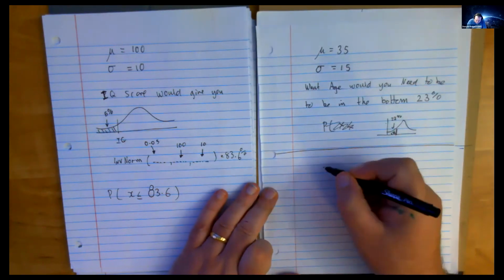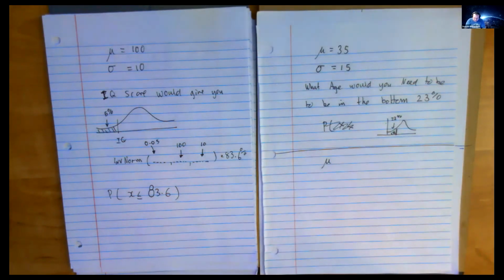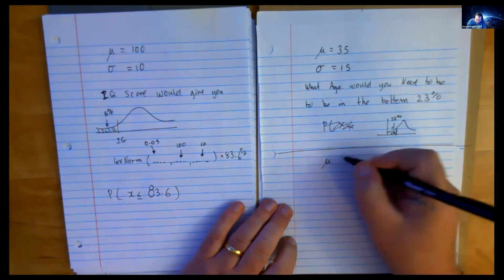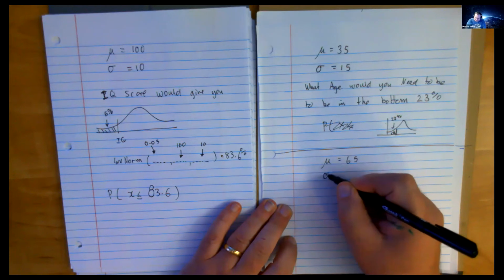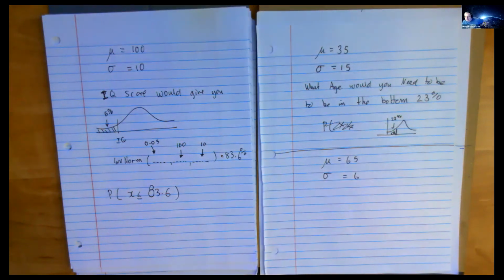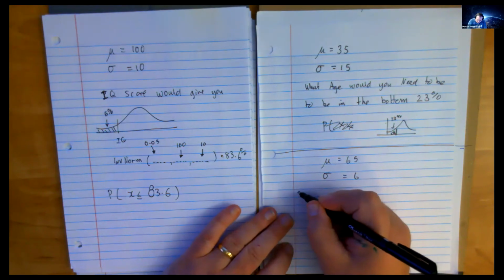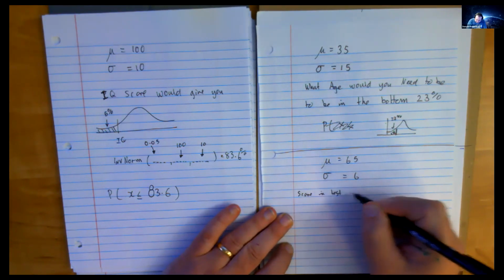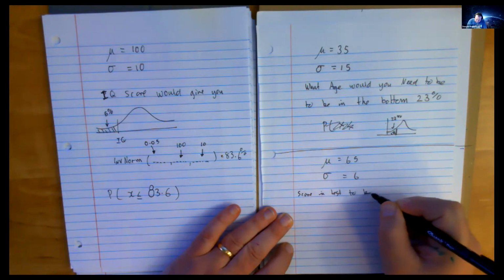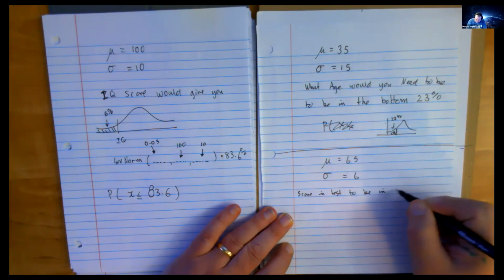Suppose that the mean of a test was 65, and the standard deviation of the test was 6. I would like to know what score in the test you need to be in the top 10%.